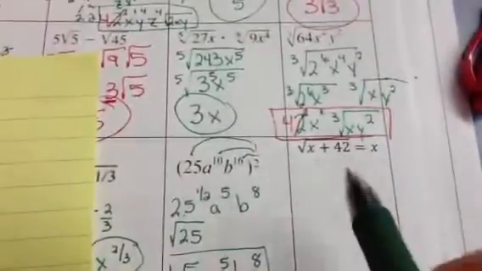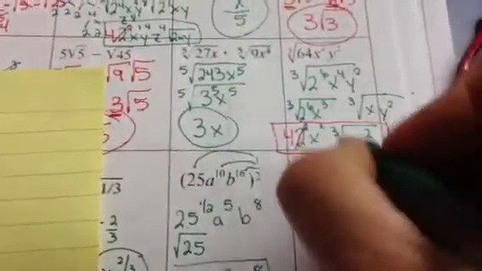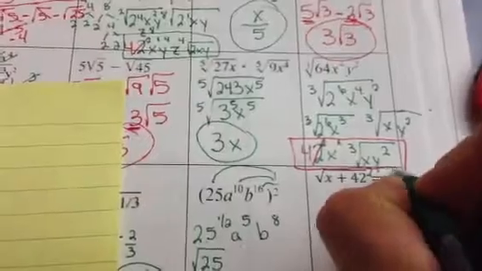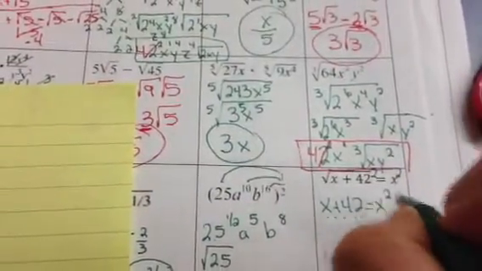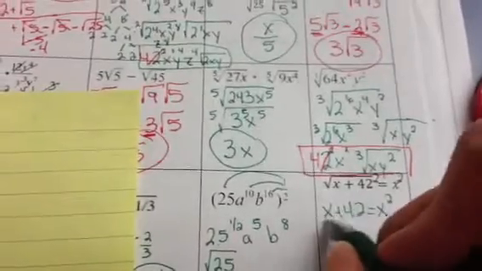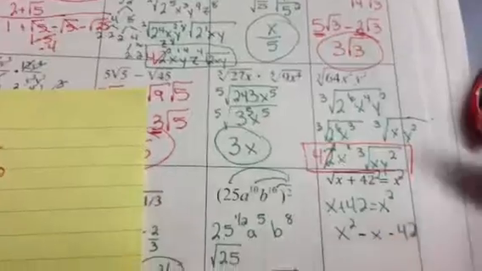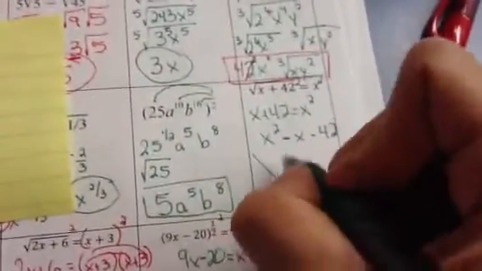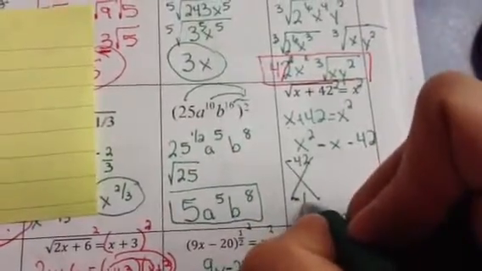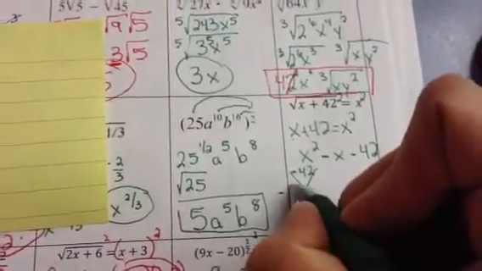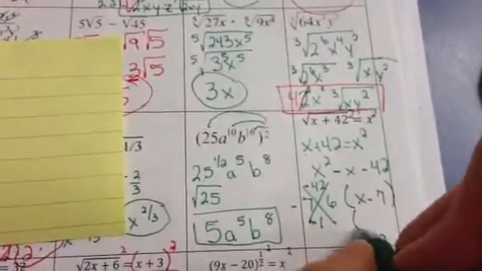Last one. So with this one, isolate the radical. It already is. Now get rid of the radical, so that means I'm going to square both sides. The square and the square root cancel out. And now to get x by itself, because I have more than one type of x, I got to bring everything over. So I'm going to subtract the x and the 42 over, and I'm going to factor here. So I need factors of -42 that get me to -1. That would be -7 and 6. I make my two parentheses. This is all good mile marker practice as well.